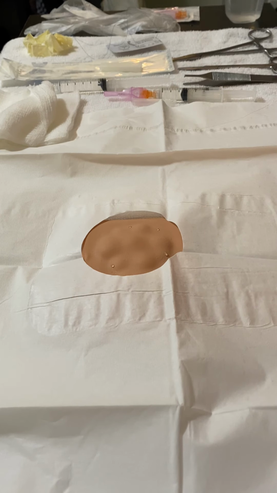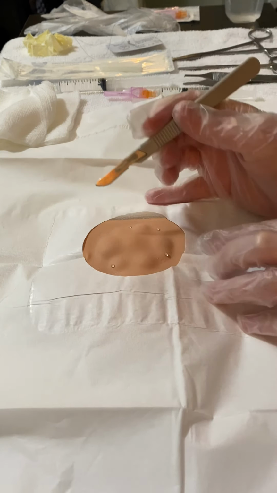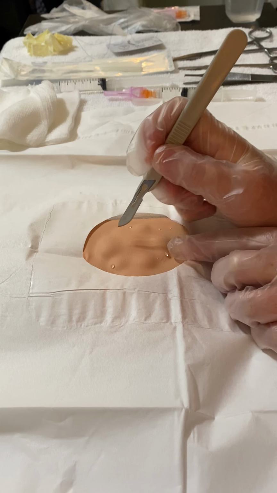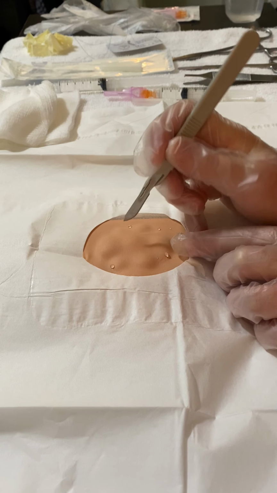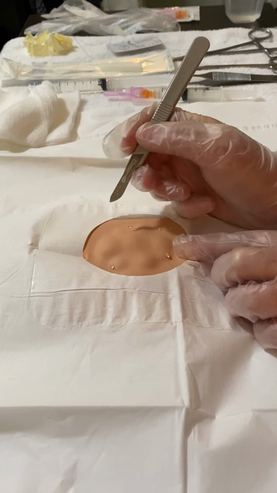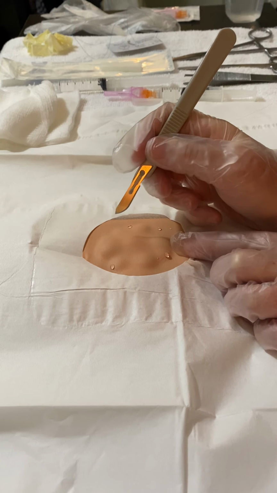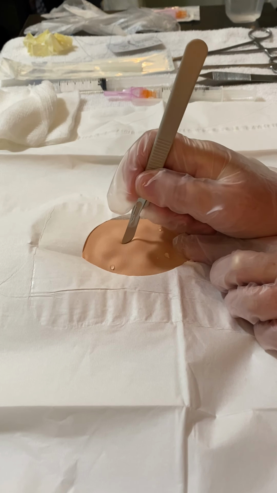And then for this portion, I'll take my scalpel and make a small incision in the top of the cyst area, being careful to attempt to not puncture through the sac of the cyst.